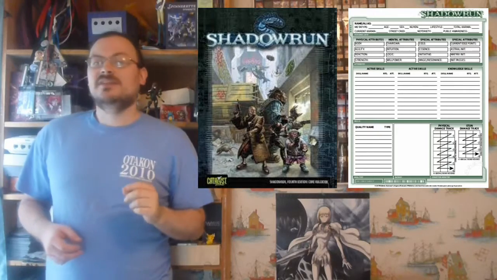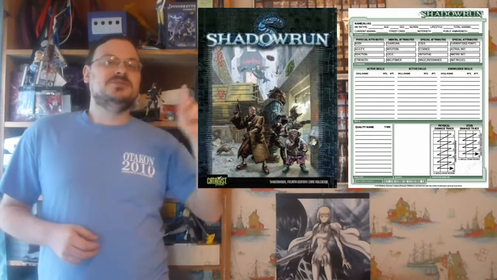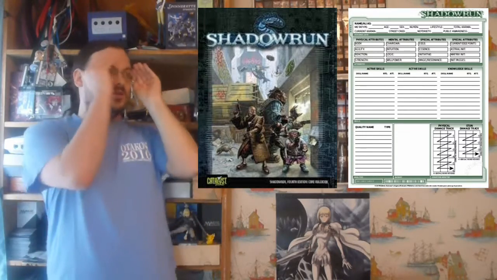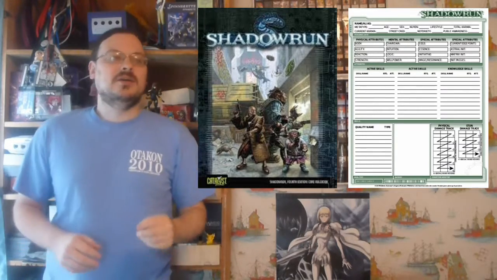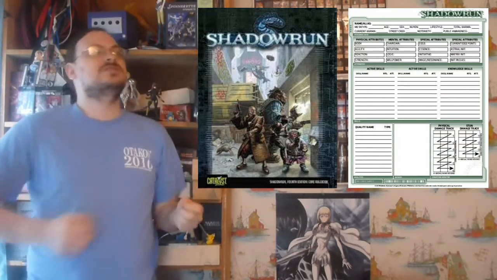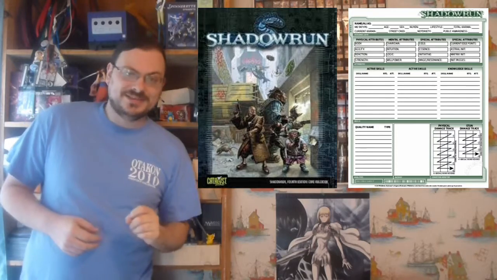So, now the next thing you have to think about is the fact that any use of technology that would replace your normal vision does not allow you to target something. That means I could not look through a camera and target someone. I could not look through binoculars and target someone. I have to be using whatever my natural sight is in order to target someone with a spell.